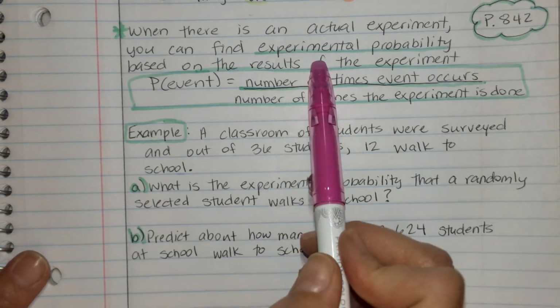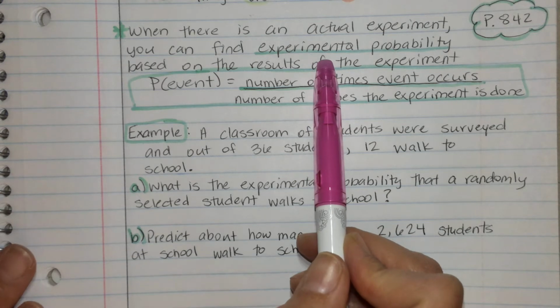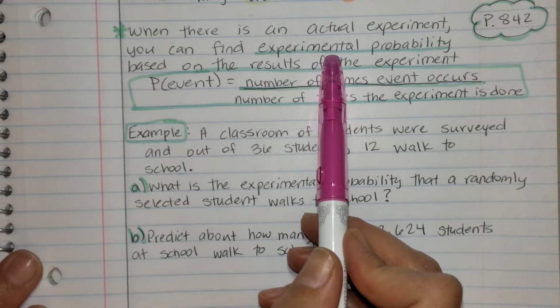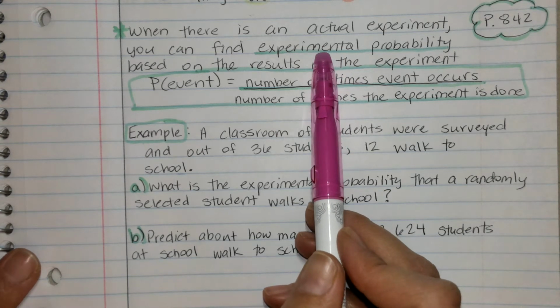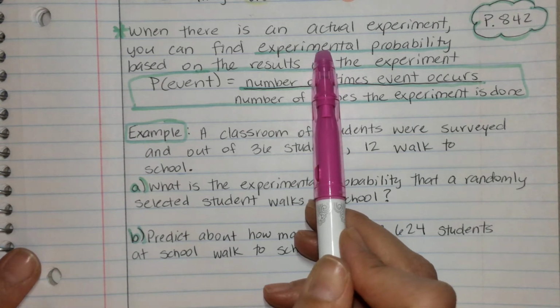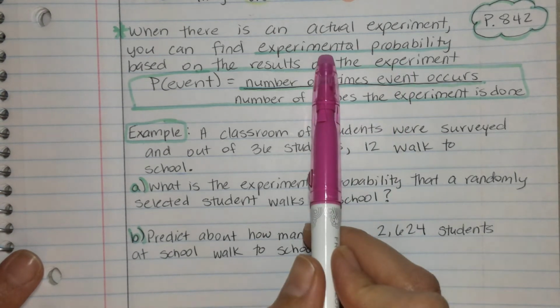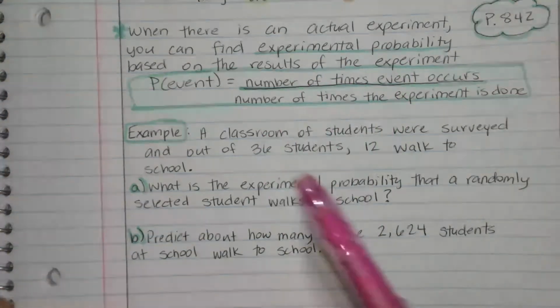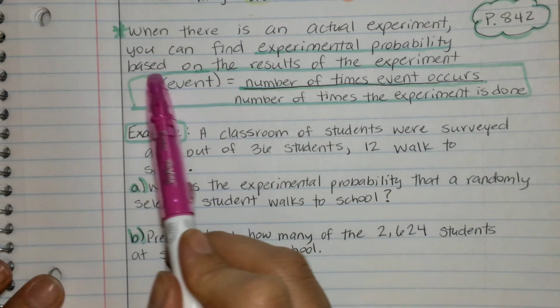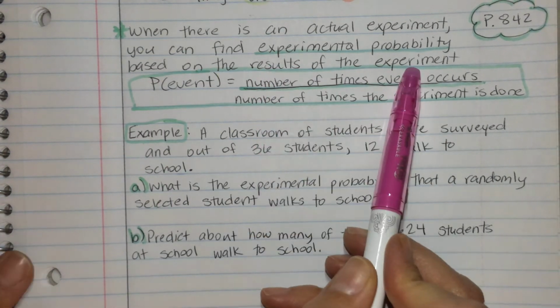If you do an actual experiment, if you flip the coin 10 times, you may not get exactly half heads and tails. You might get 3 heads and 7 tails. So experimental probability is when you actually do an experiment and have real results.